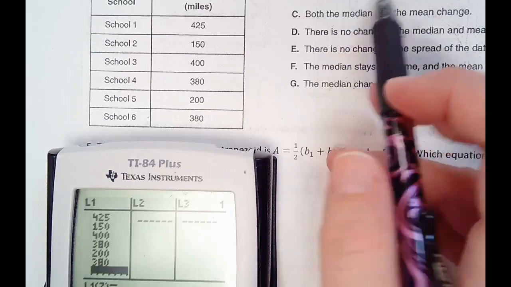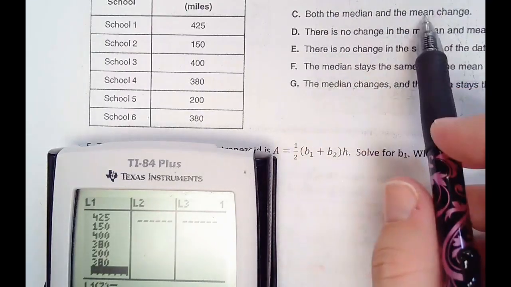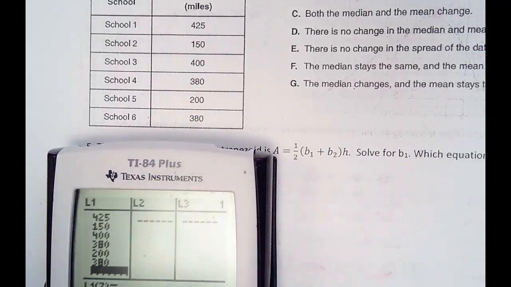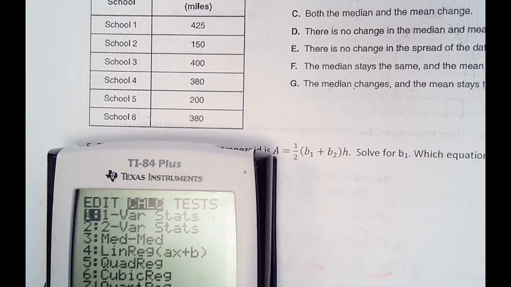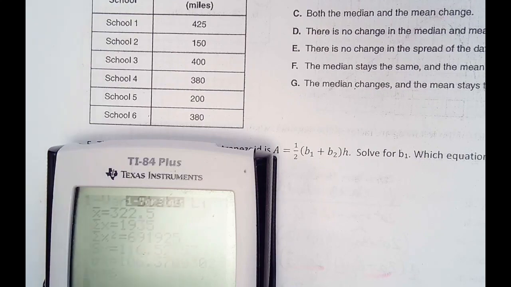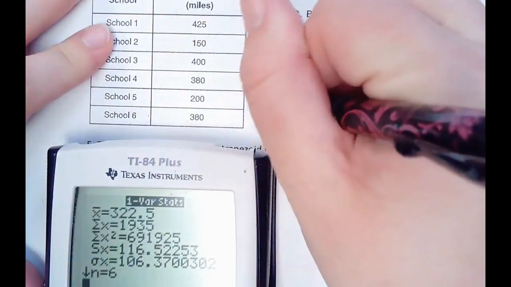It's asking me what my data is spread out like. Okay, it's asking me the mean and the median. So I need to analyze those. So let's press Stat, arrow over to Calculate, Enter. Checking it's L1, good. Okay, so I'm just going to write some notes here.